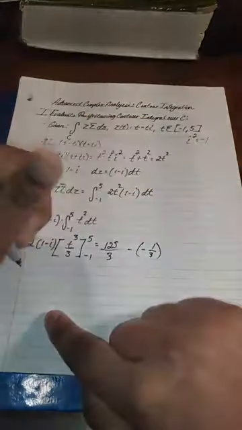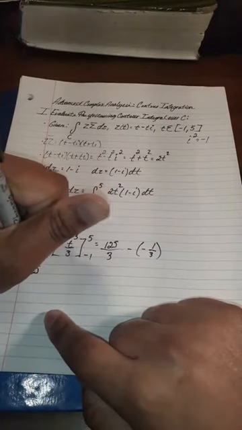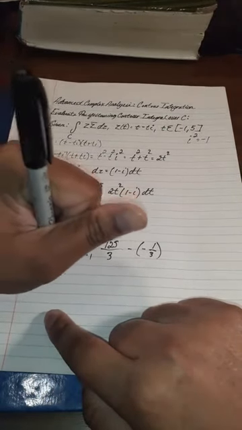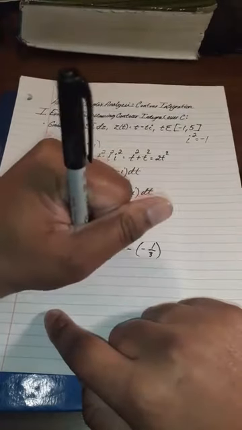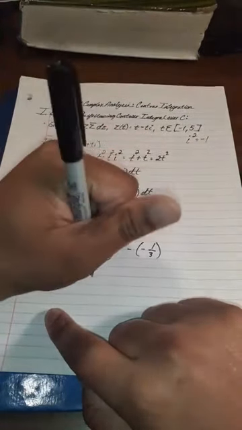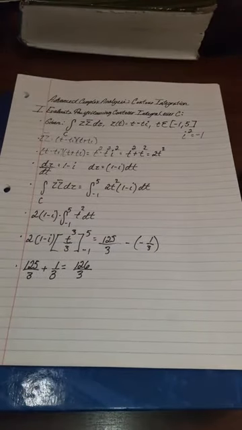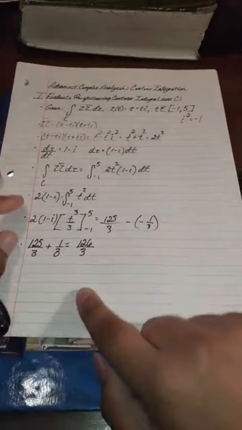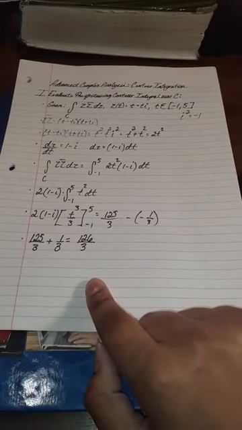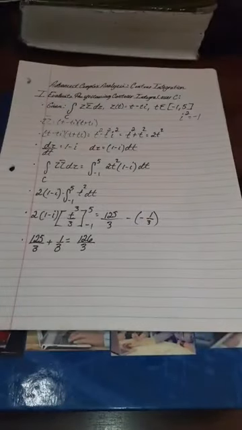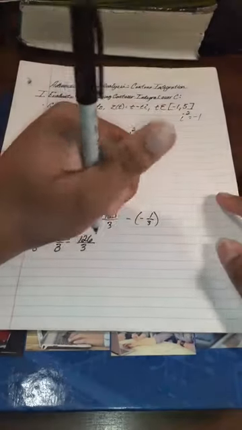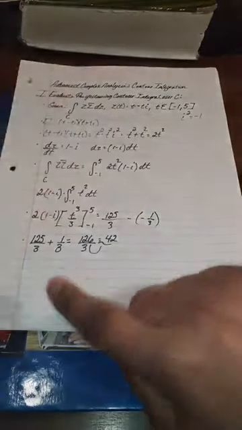So this essentially changes to 125 over 3 plus 1 over 3, because we have two negatives there. And remember, to add fractions, you need common denominators. If we add the two, we'll get 126 over 3, which I think is 42, but let me quickly check. 126 divided by 3, yes, 42. So you always want to reduce if you can. This would be 42 when we actually divide the 126 over 3.